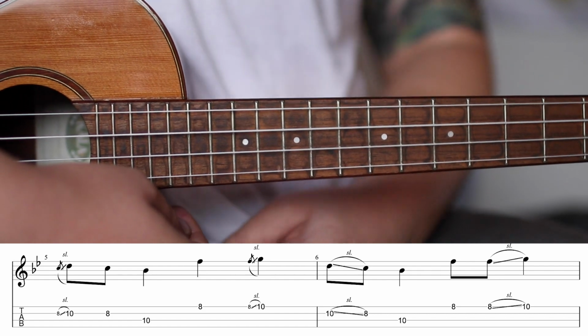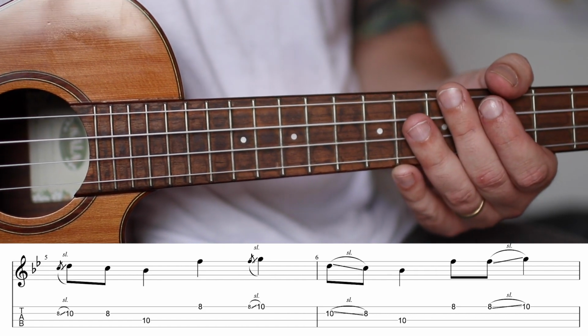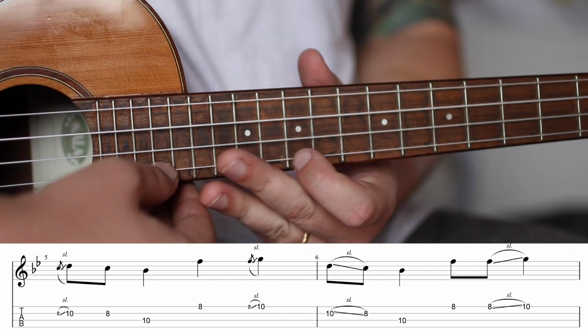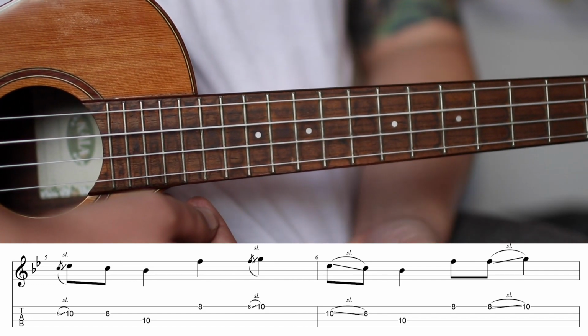Okay, so that is another pretty simple, pretty straightforward, pretty easy lick, and resolving on the root, you should be able to transpose it as well.